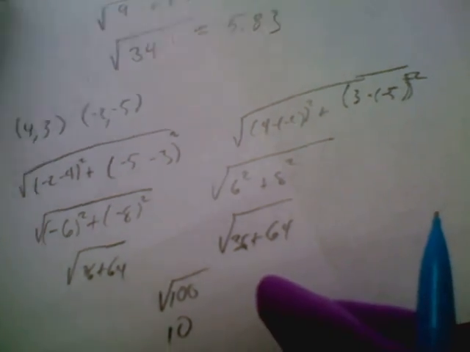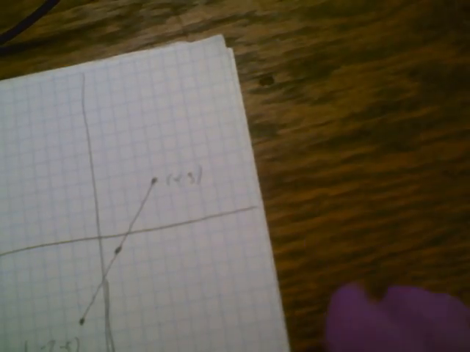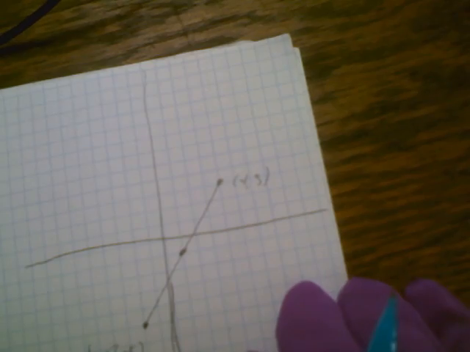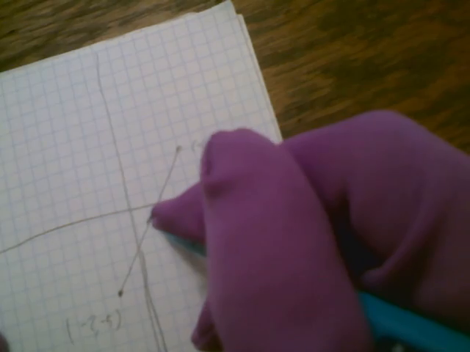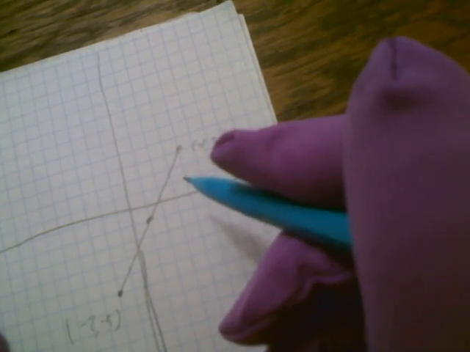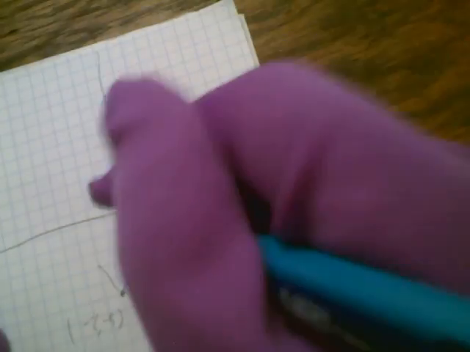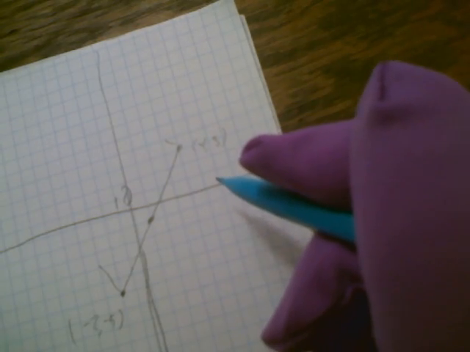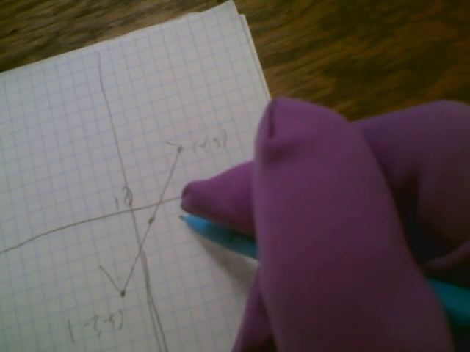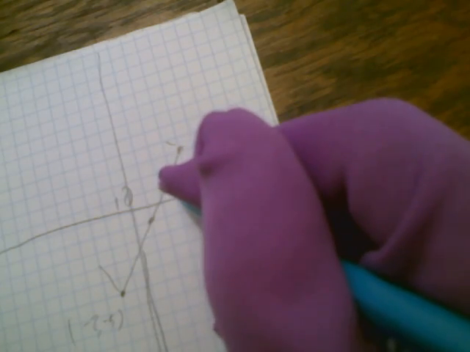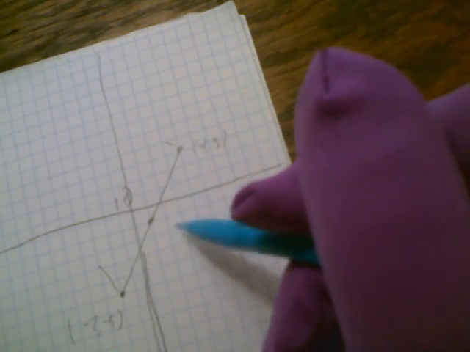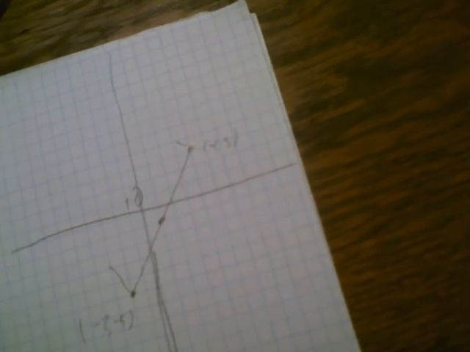So for this line right here, we have found that we have these points, (-2, -5) and (4, 3), that right here is the midpoint, and that the whole thing has a distance of 10. And since this is the midpoint, this side has a distance of 5 and that side has a distance of 5, so the whole thing is 10. Whole lot of fun stuff we can do with that. That is pretty much all I have for today.